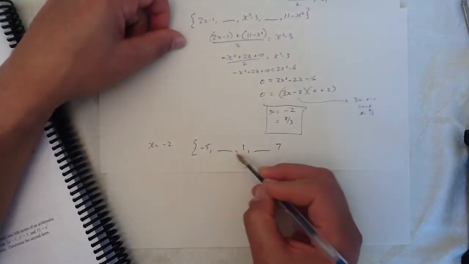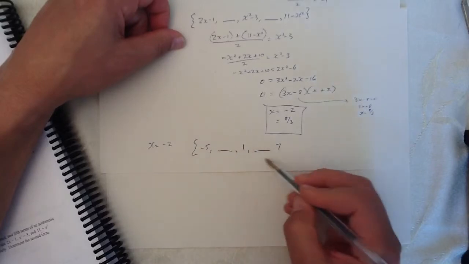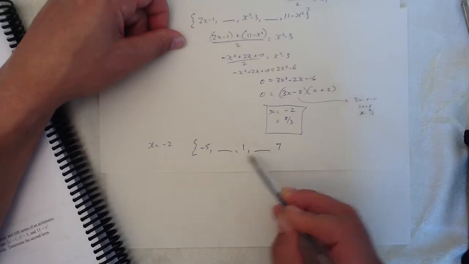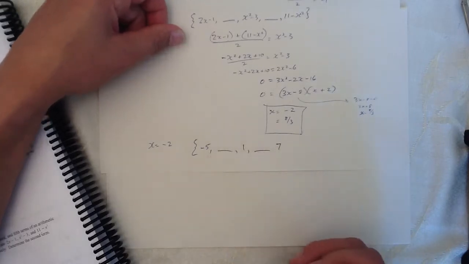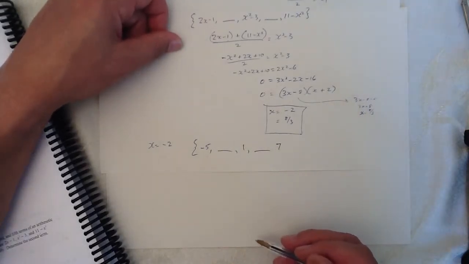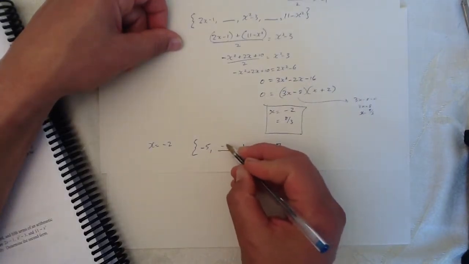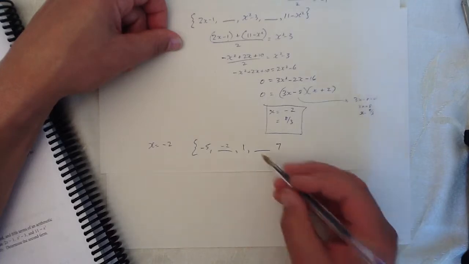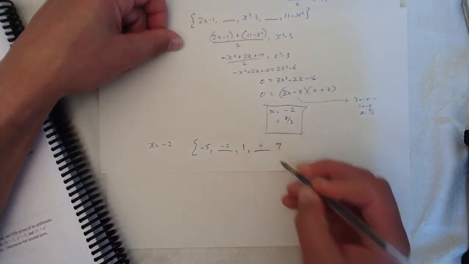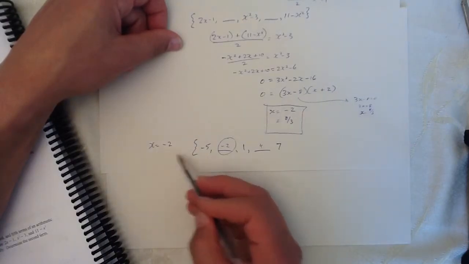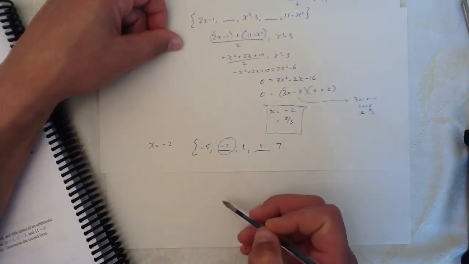So this difference here has got to be 2d, and this difference has to be 2d. So I see it's a difference of 6, and there is a difference of 6. So if 2d equals 6, d equals 3, and the next term here, we must be adding 3, so it must be minus 2. And we added 3 here. This would be 4, but we don't care about that. They only asked us for this term. So if x equals minus 2, then the second term is minus 2.